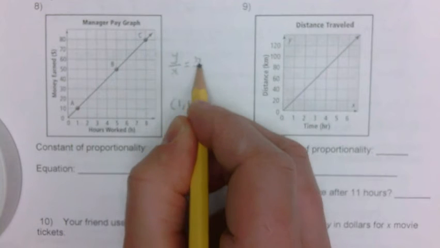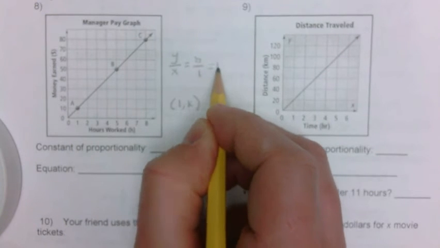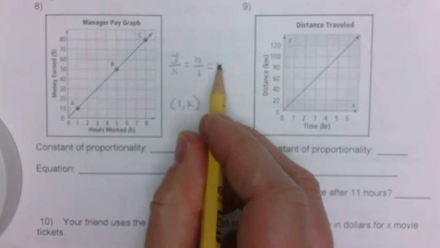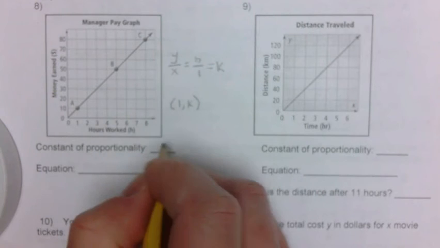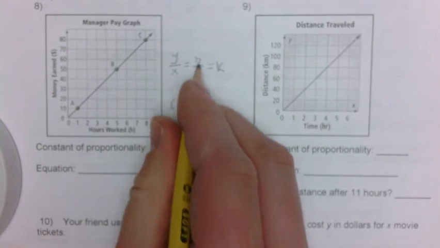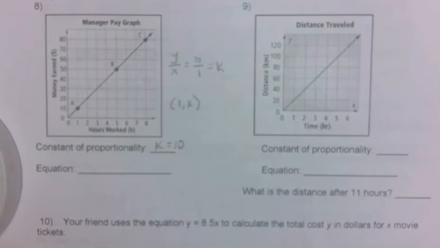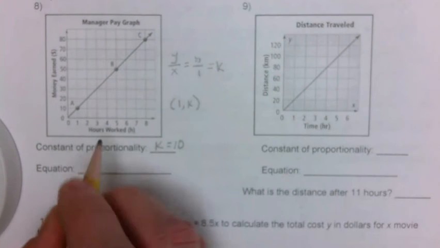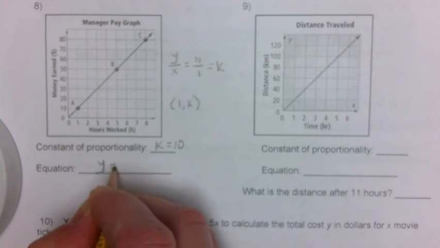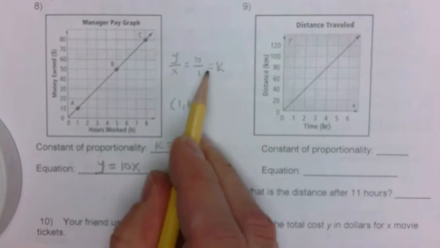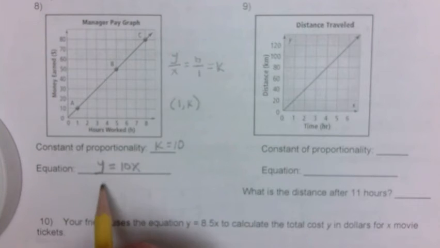So y over x equals 10 over 1, and this is your k value. So the constant of proportionality, k, equals 10 over 1, which is the same as 10, which means that the equation for this graph is going to be y equals 10x. Just replace k with its value in the equation: y equals 10x.